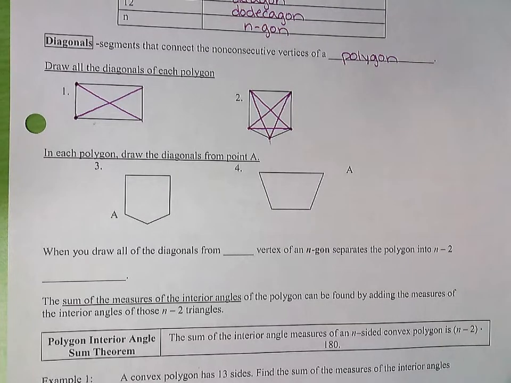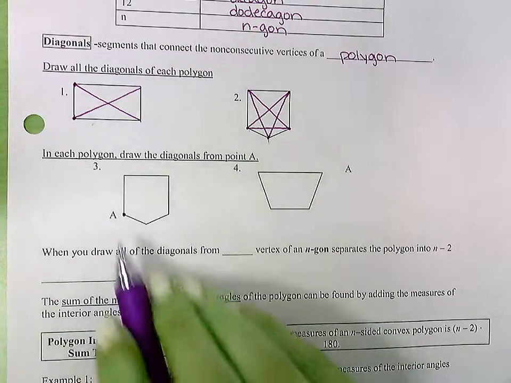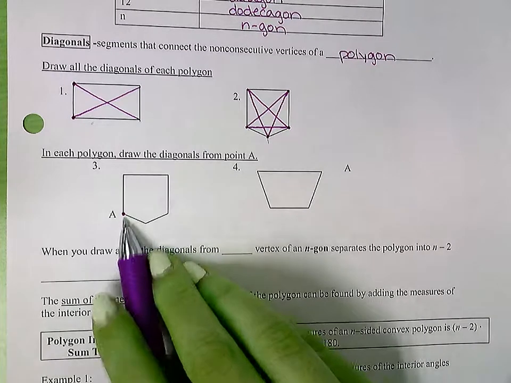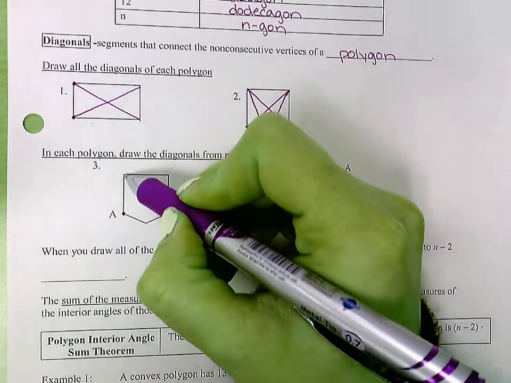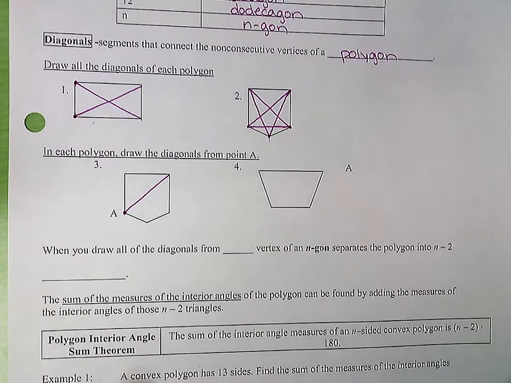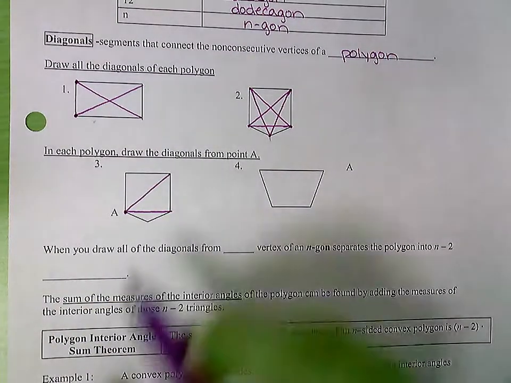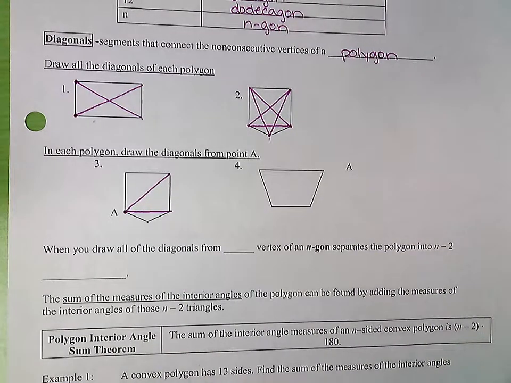All right, for our next type of problem, we want to draw the diagonals just from point A. So not all of them, just the diagonals from point A. If I look at number 3, my vertex A is right here. I can't draw one up to this one, but I can go across to this one here, and I can go across to that one there. And the last one, I can't draw in there at all. So I have 2 diagonals from point A.